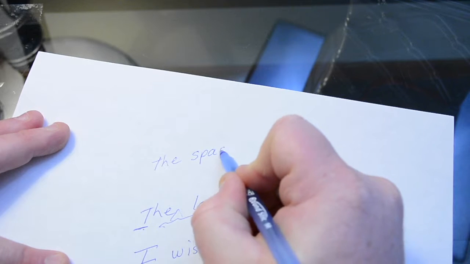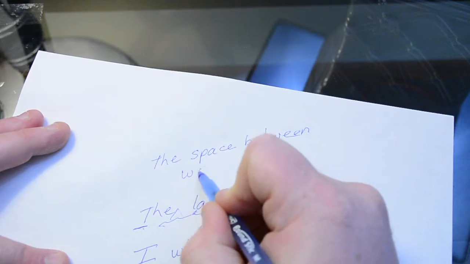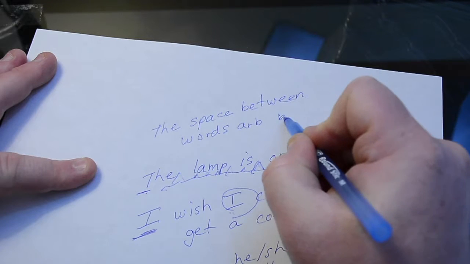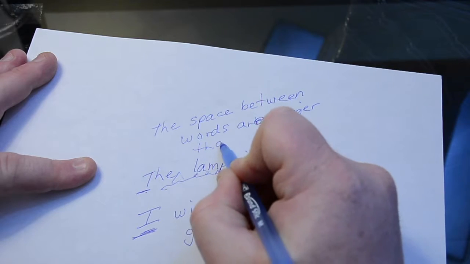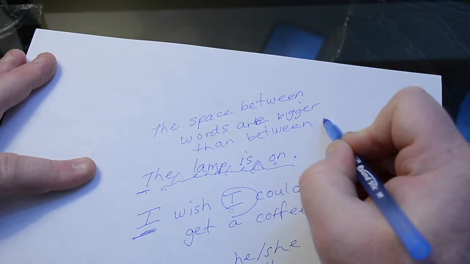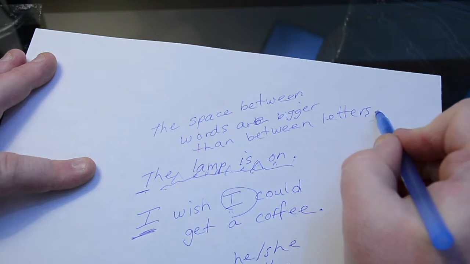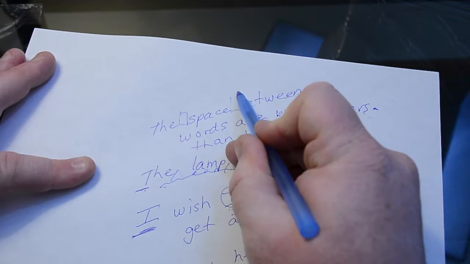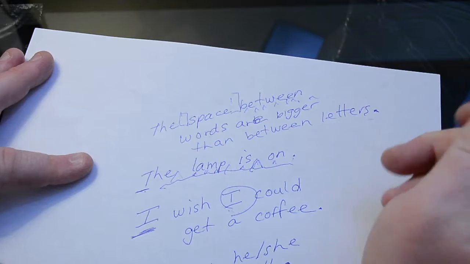The space between words are bigger than between letters. So here is a big space to indicate a different word, and there's only a small space to indicate a different letter within each word.